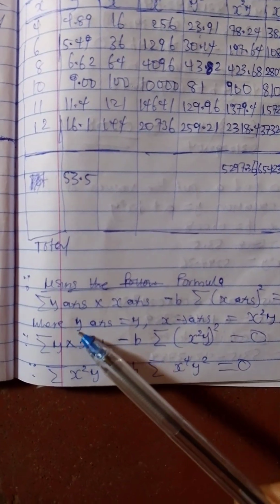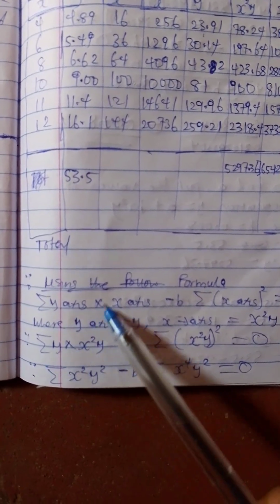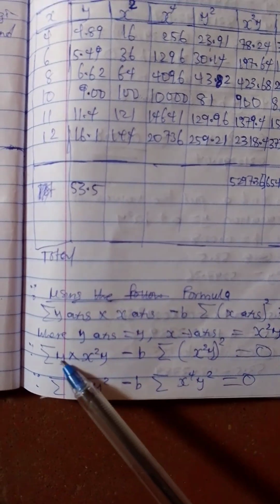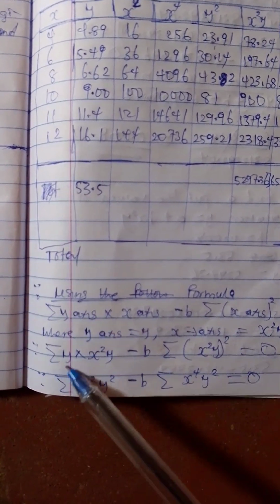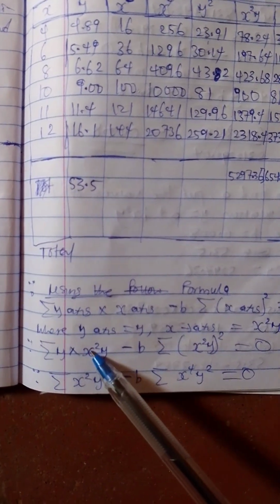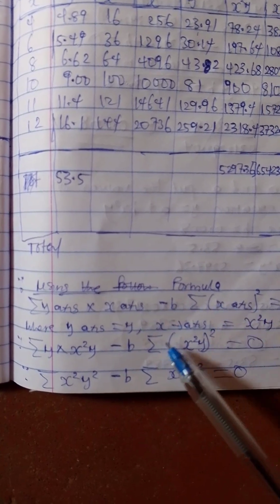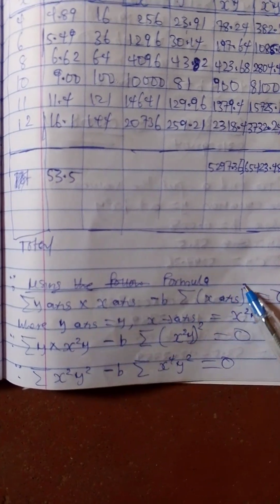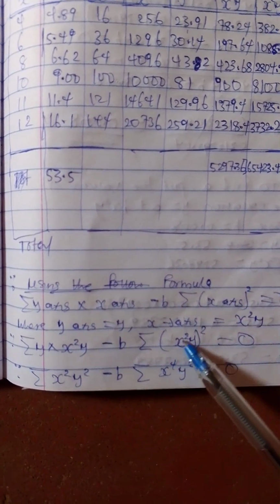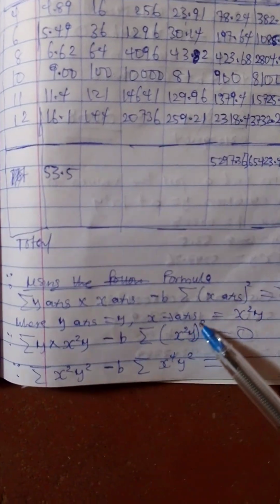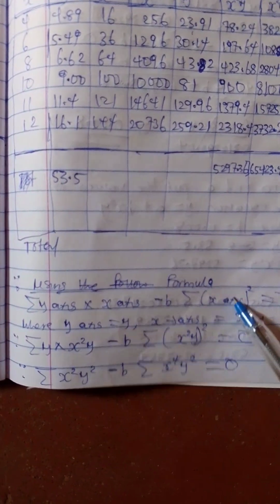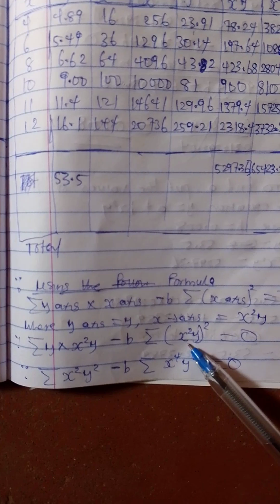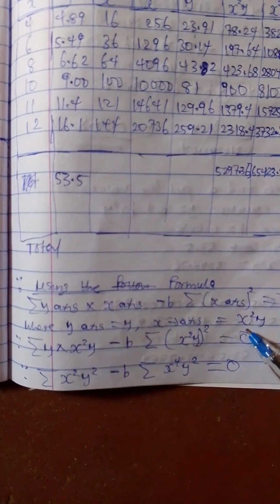So therefore, now I will know that sigma y axis times sigma x axis, that is sigma y axis is what? Is y, and x axis is what? Is x squared y. So minus b sigma, what is sigma x axis all square? Sigma x axis all square is x squared y all raised to power square is equal to 0, okay? Where x axis is x squared y, so square, that becomes all square is equal to 0, okay?